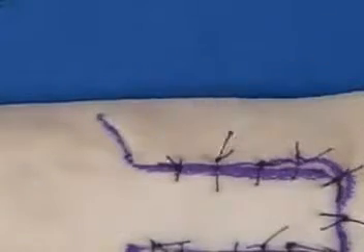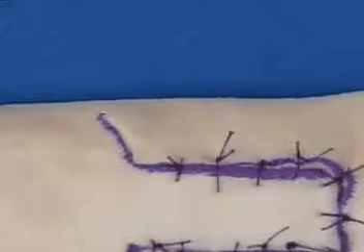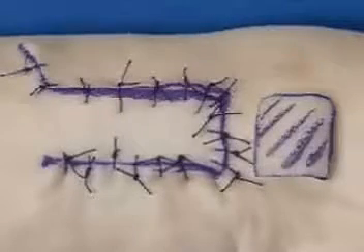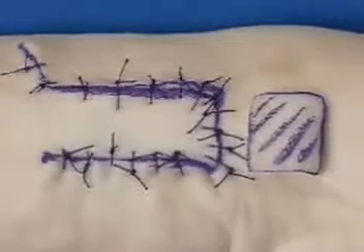The skin is then trimmed and the flap is inset. This flap is then sutured into place and the dog ear deformity is resolved.